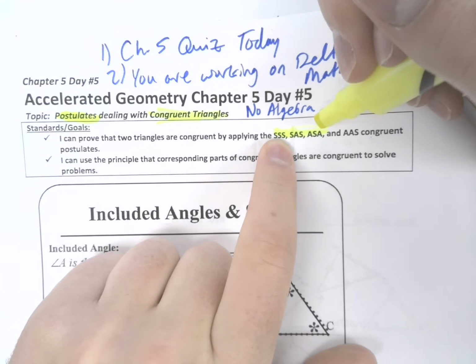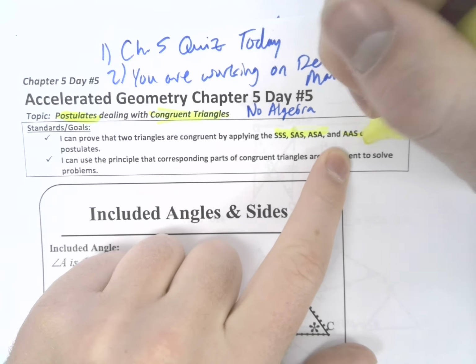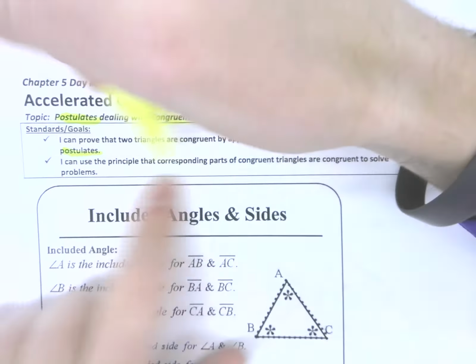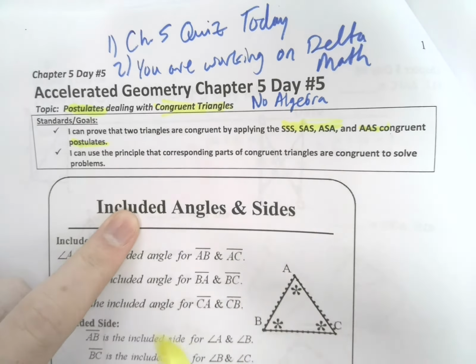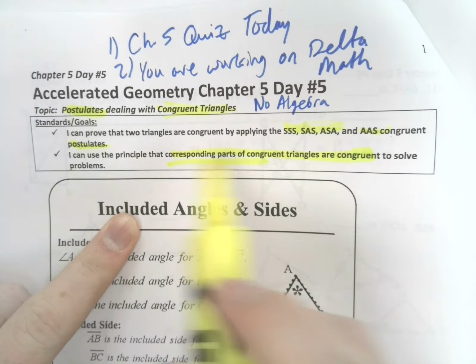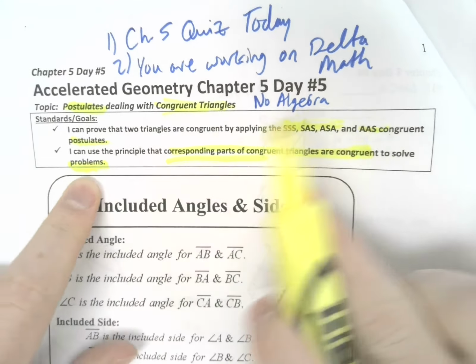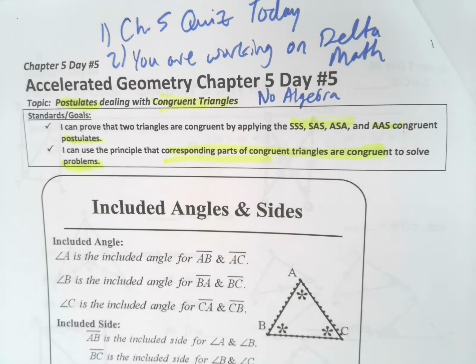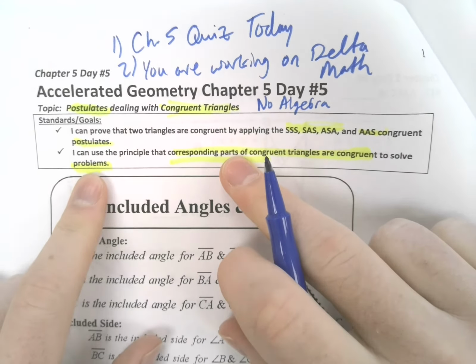You're probably wondering, wait, SSS, SAS, ASA, AAS, what is all that? I've never really seen that before. We're also going to be talking about how CPCTC, corresponding parts of congruent triangles are congruent. We're going to use that to solve some problems, but that'll be more during our homework.